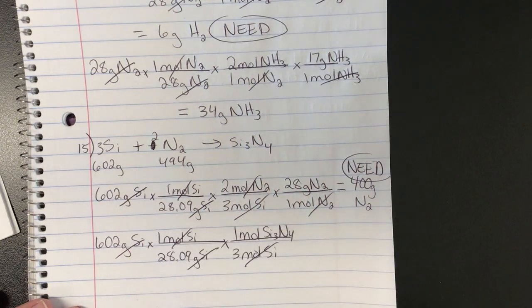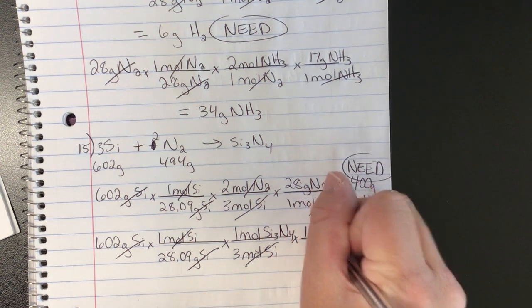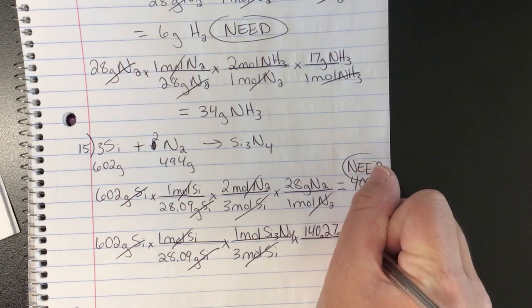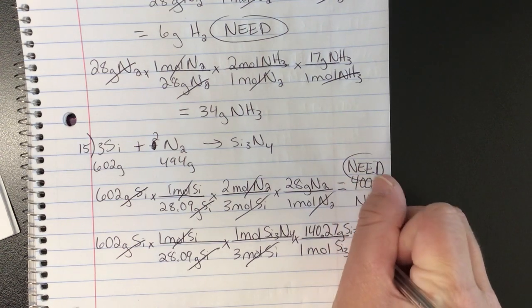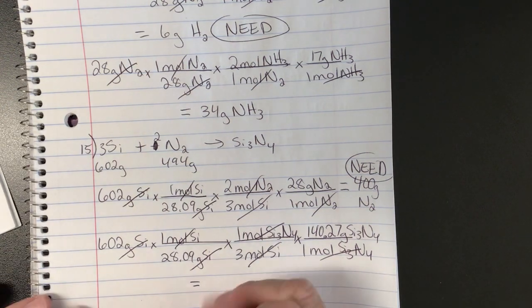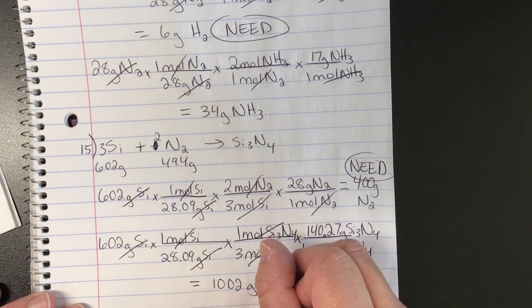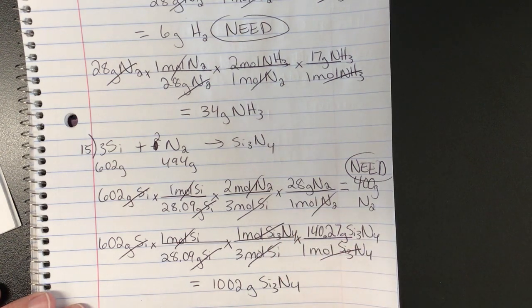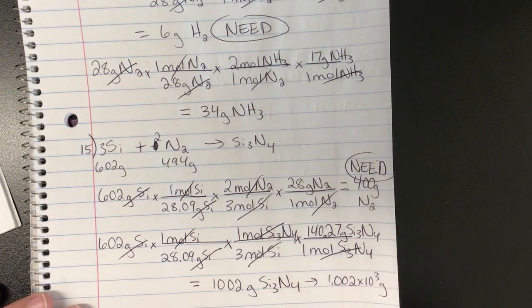So moles cancel. And then back to grams, and the molar mass of trisilicon tetranitride is 140.27 grams per 1 mole. Moles cancel, and that gives me 1,200 grams of trisilicon tetranitride. And I think in the answer I put 1.002 times 10 to the third, same thing.